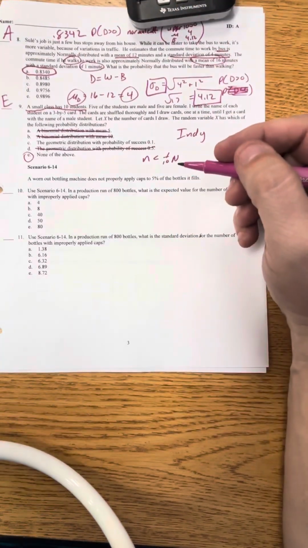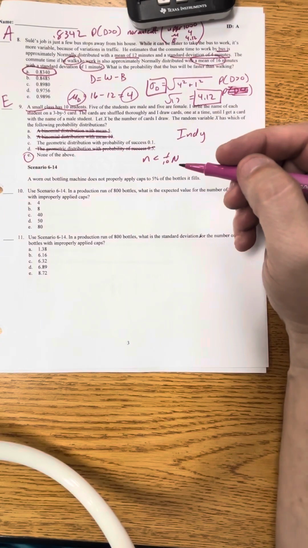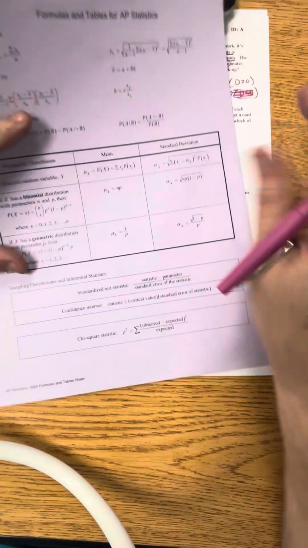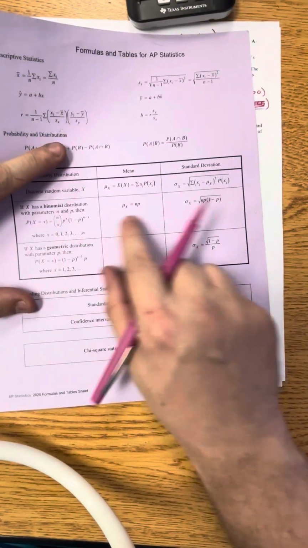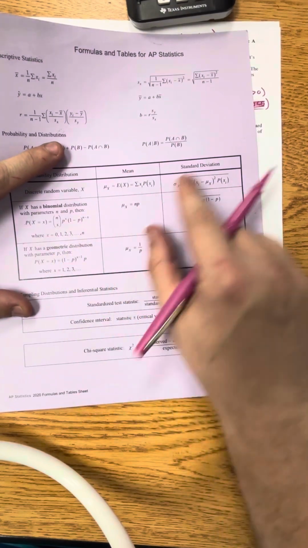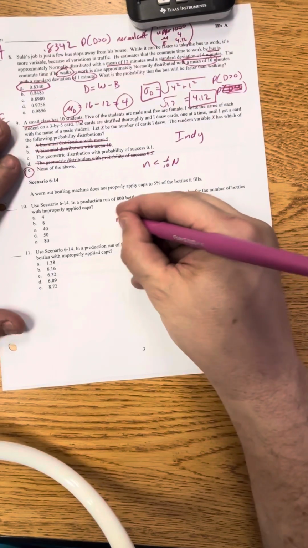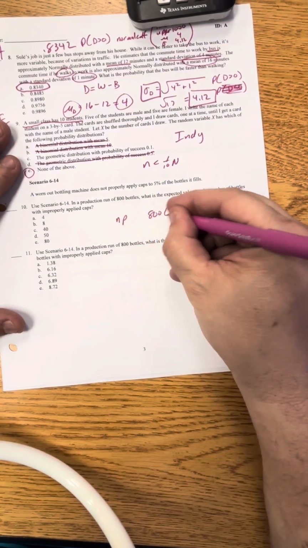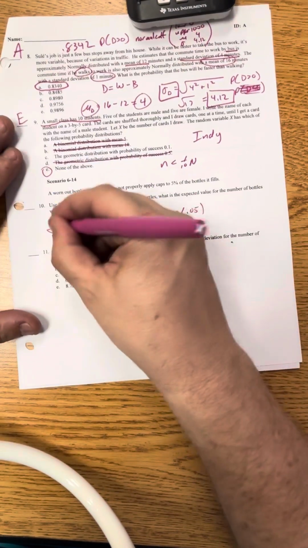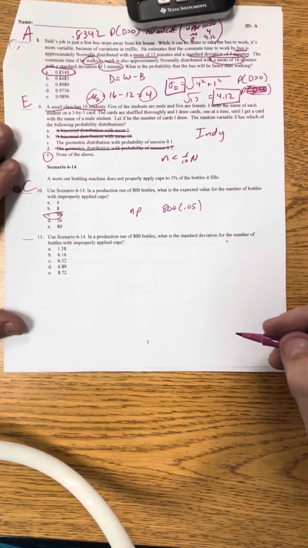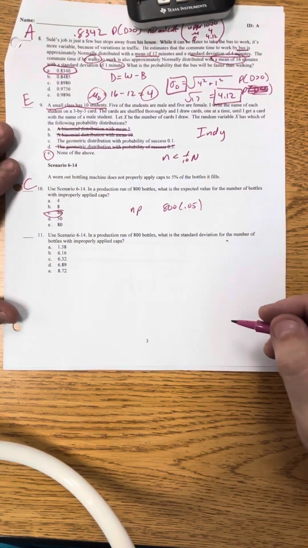All right, 10 and 11 use this question. I'm sorry, not this question. So we have binomial, mean of a binomial, standard deviation of a binomial, right there. So this one is just n times p. 800 times 0.05. You should have been able to figure out that one 3 years ago. That one is pretty straightforward.